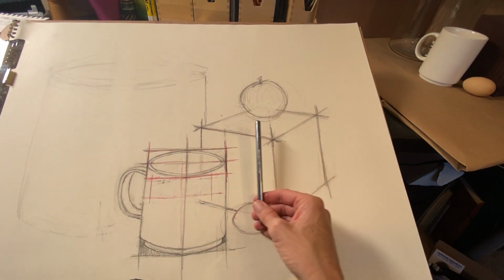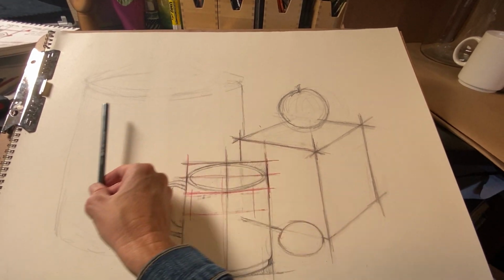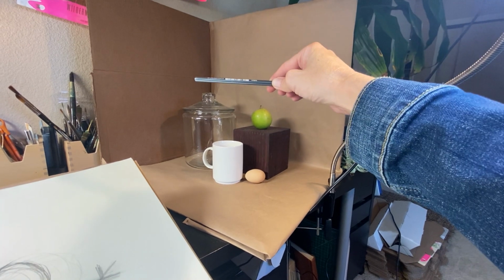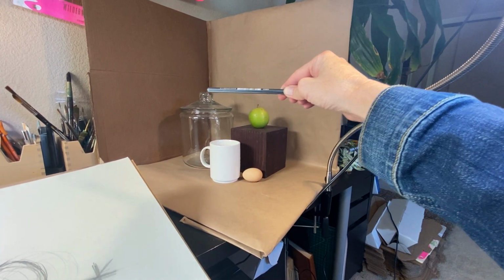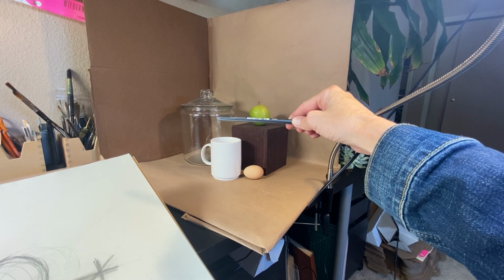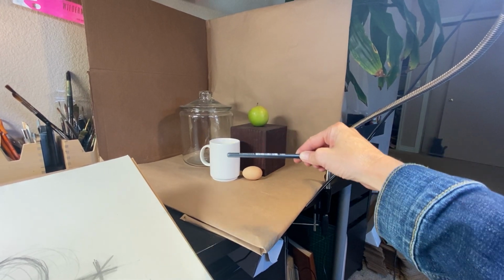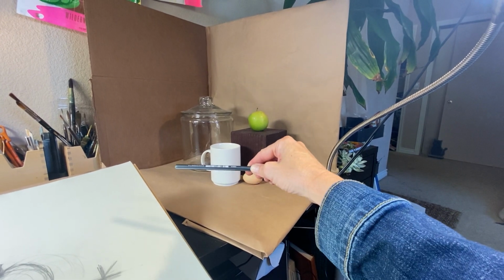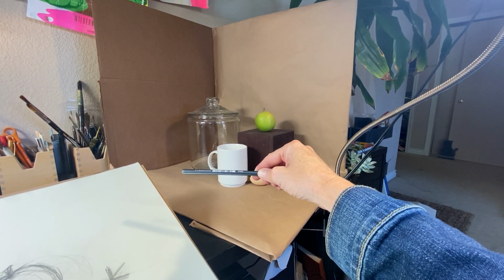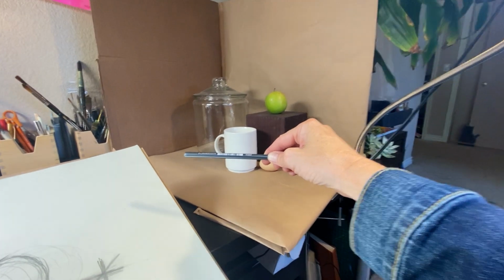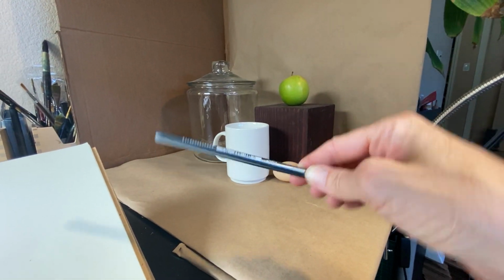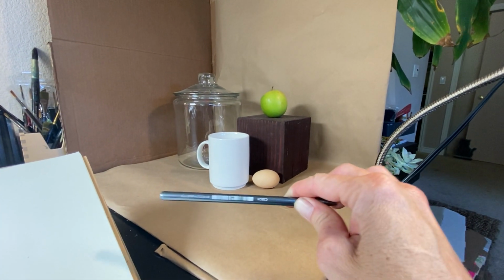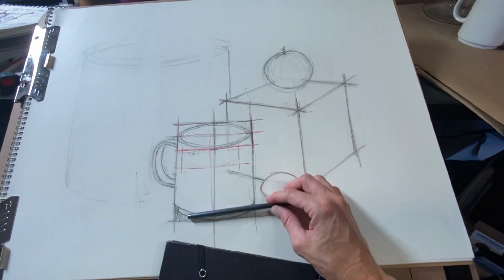So that's what I'm going to come into first. I'm going to come through, check my verticals, and then I'm going to come and check my horizontals, right? The top hits the top of my transparent object, then it hits my apple, then my cube, then my mug, then my egg, right? And the base of that transparent object hits really close to the base of my transparent object. So let's work on getting that bounding box of our top, side, and bottom established. Yeah, it's the first thing you want to do.